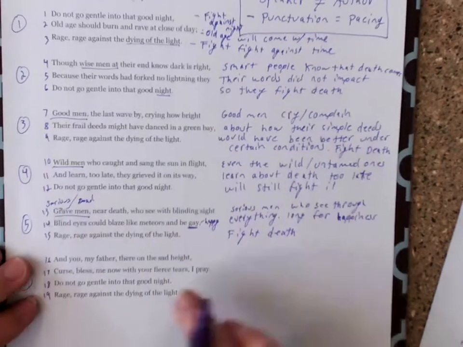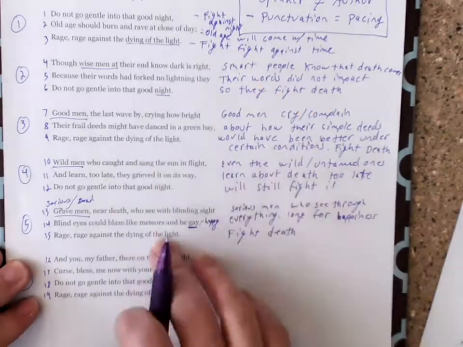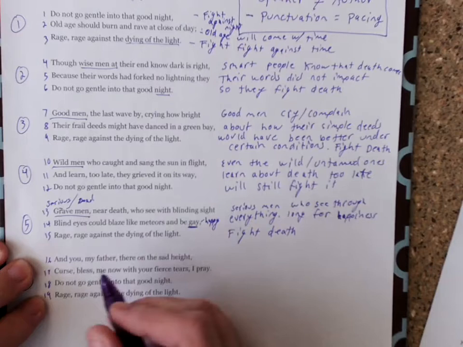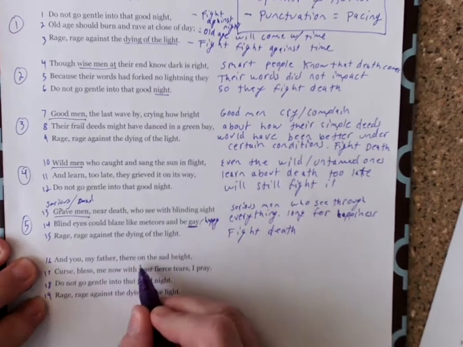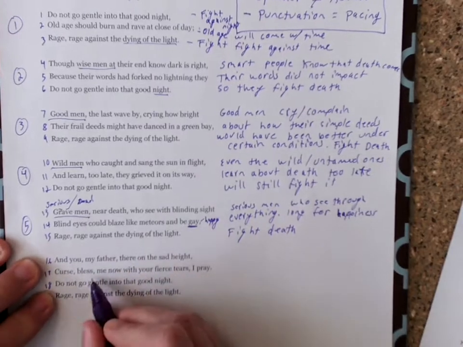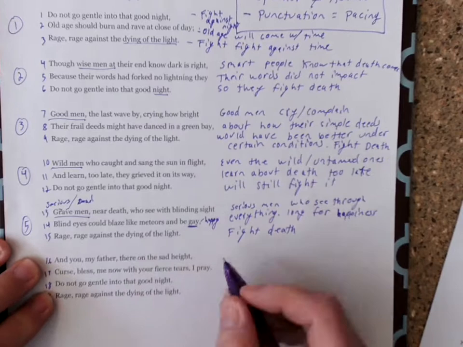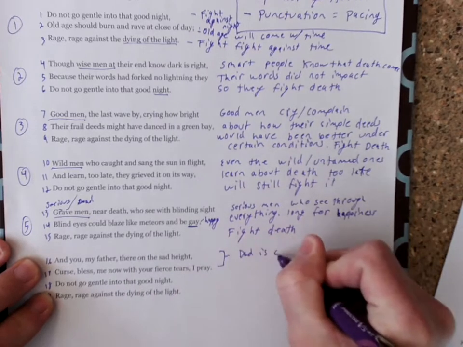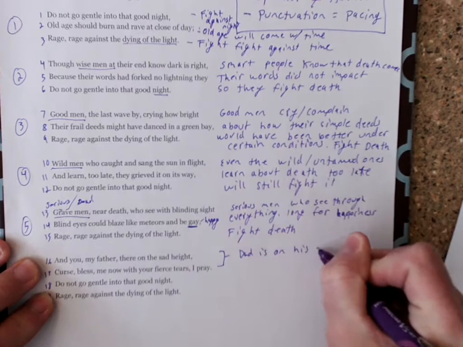So let's see this last one. This one visually is longer than the other ones. So we know that this one's going to be slightly different. And you, my father, there on the sad height, curse, bless me now with your fierce tears, I pray. So right here, I'm getting this vibe that dad is on his deathbed.